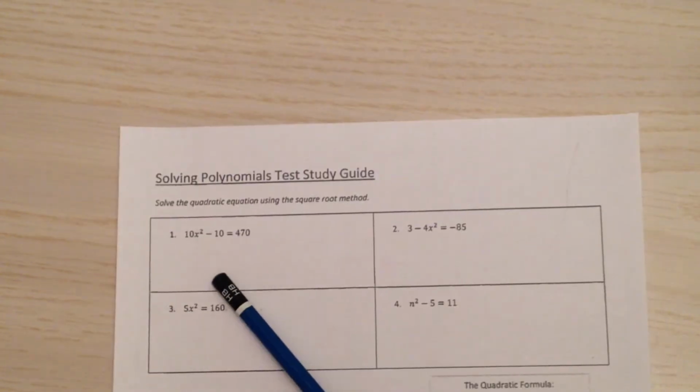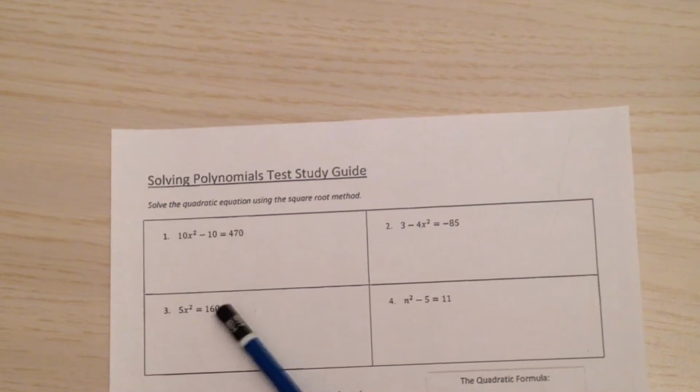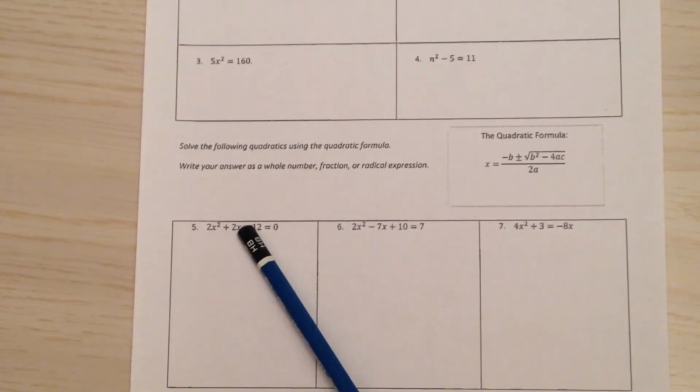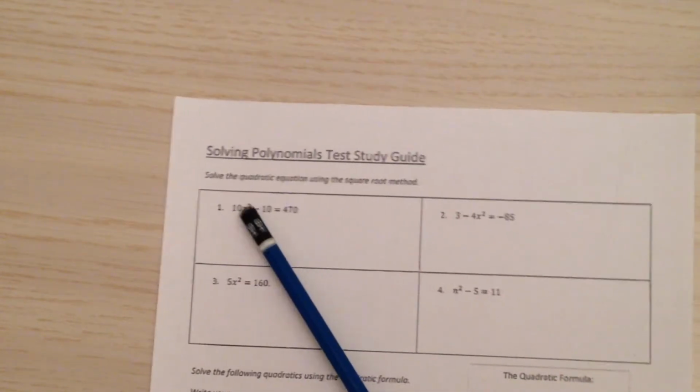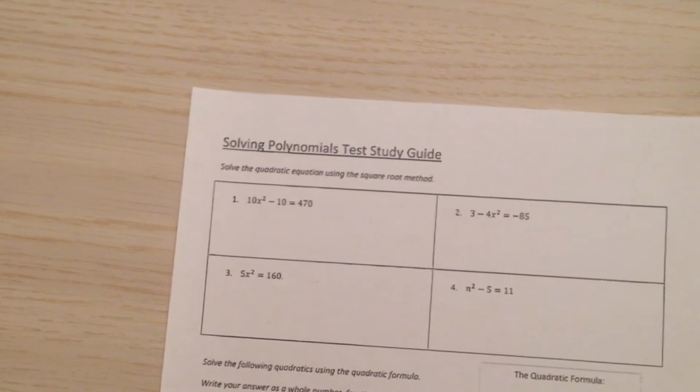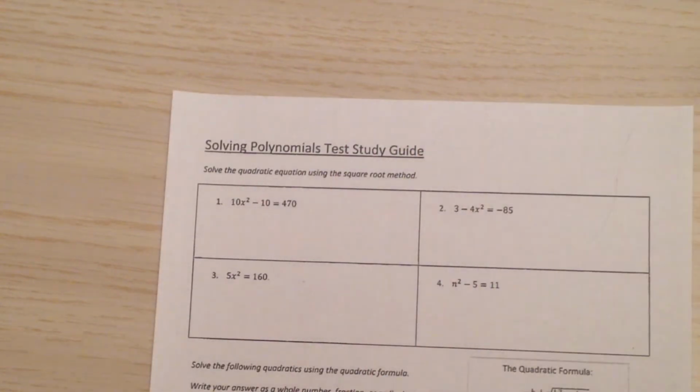For the square roots, the first thing you have to see is we only have x squareds there. We don't have anything else like these x squareds and x's. So when you just see one of those, that's when you know you're going to do the square root method. So the first thing to do is get that x squared by itself. So work everything else to the other side.